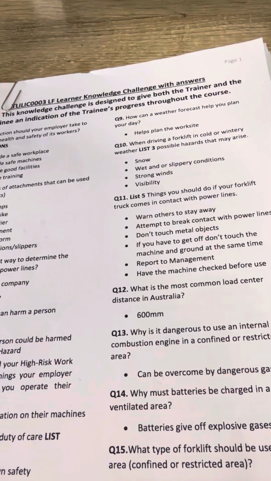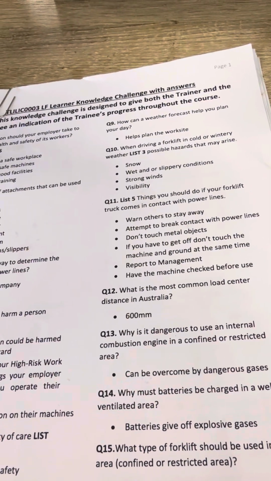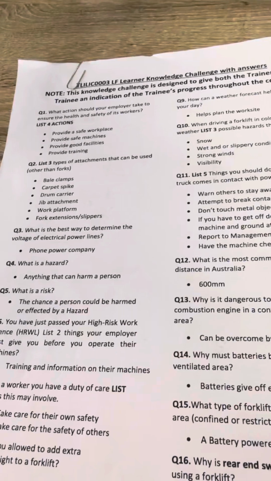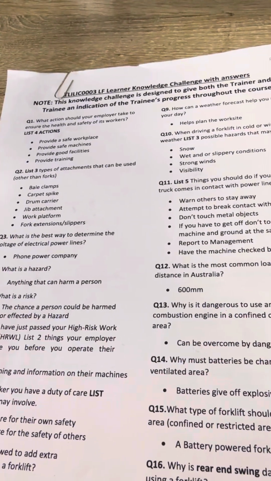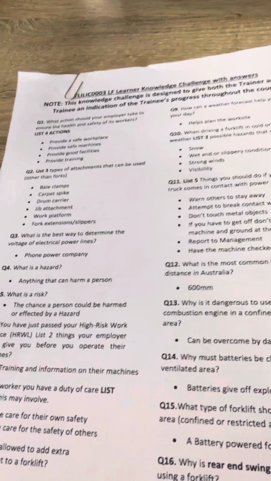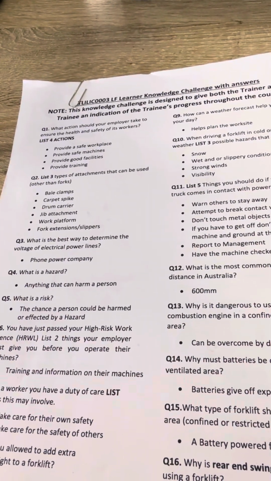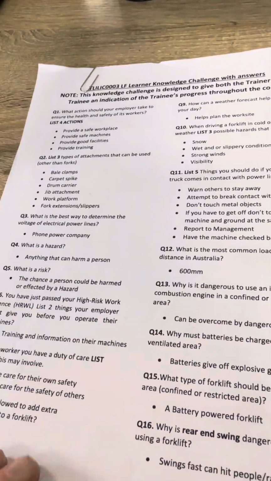Question 2. List 3 types of attachments that can be used other than forks. 1. Bale clamps. 2. Carpet spike. 3. Drum carrier. 4. Jib attachment. 5. Work platform. 6. Fork extension slippers.